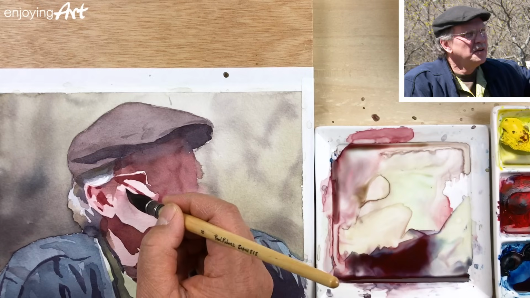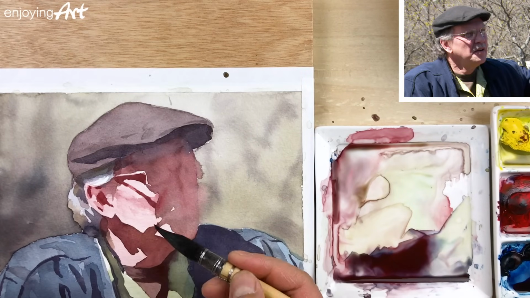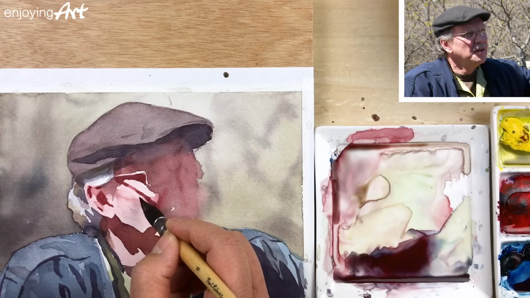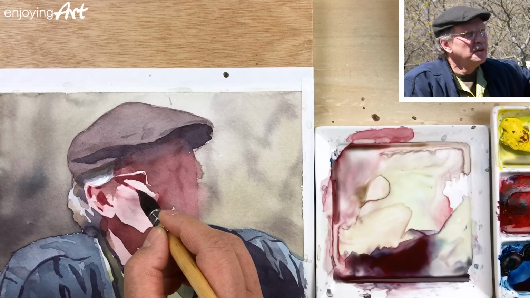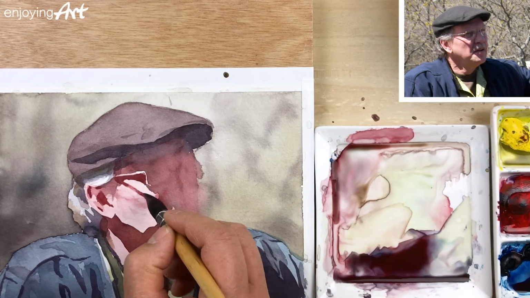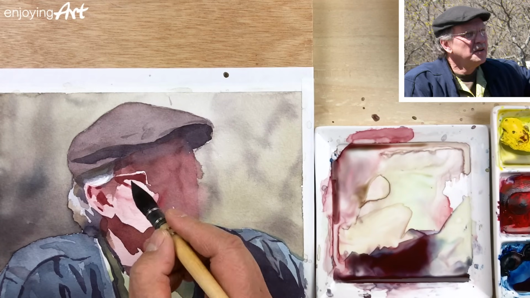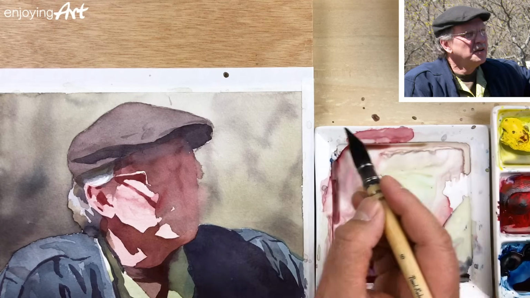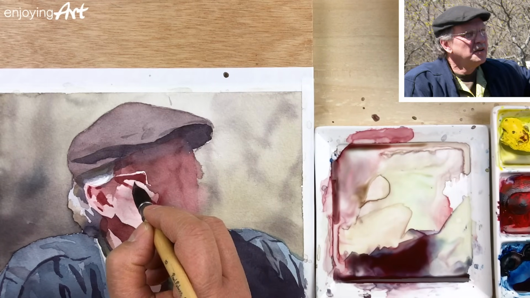Okay, over here. Soften a little bit. Okay, that's good. Even in this, catch the shadow shape, like that. Nice. And maybe a little colors and suggesting the wrinkles.